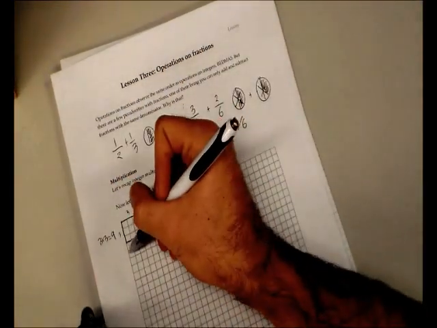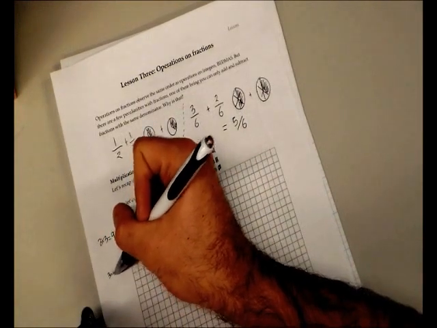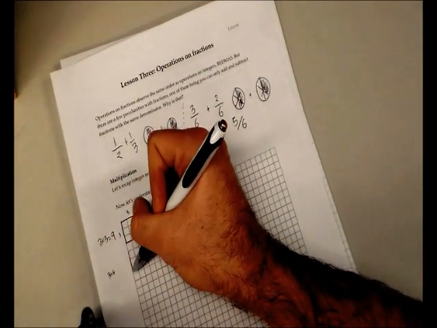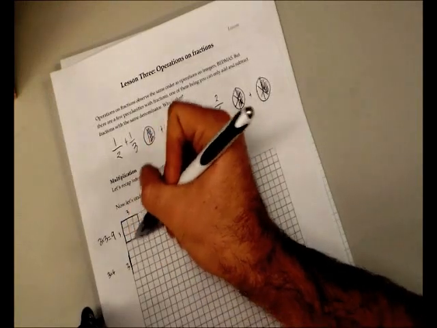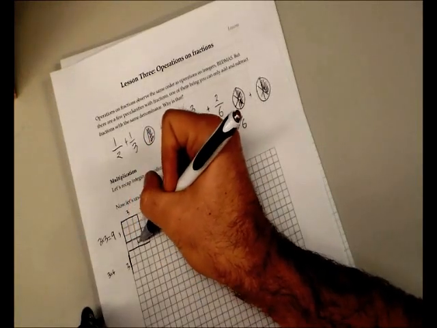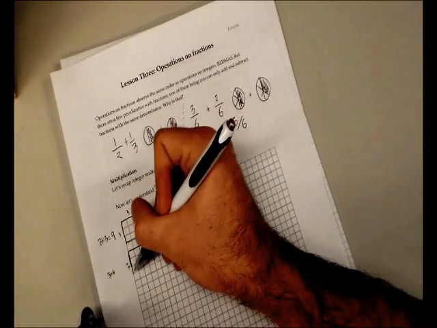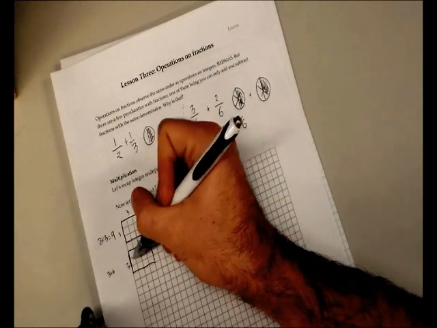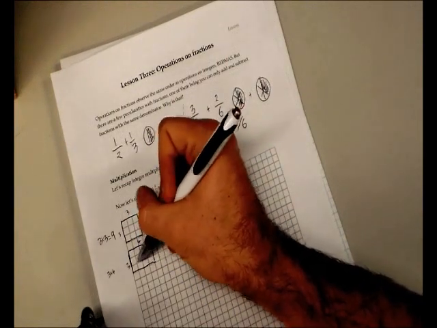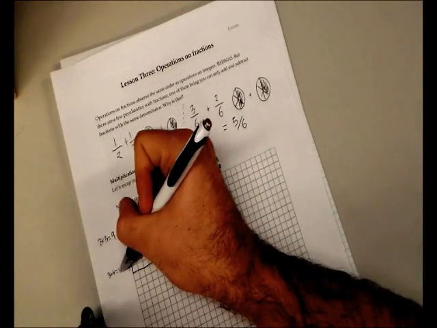What about 3 times 4? That's like a rectangle that's 3 down, 4 across. 1, 2, 3, 4, 5, 6, 7, 8, 9, 10, 11, 12.